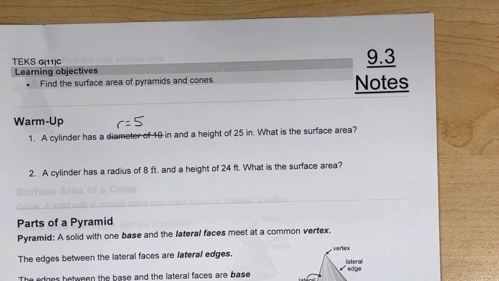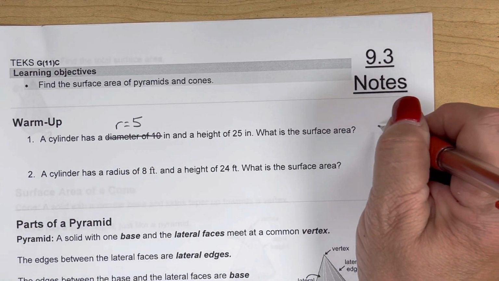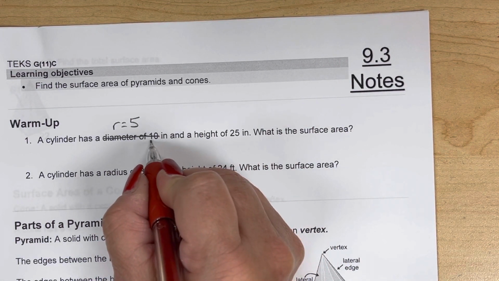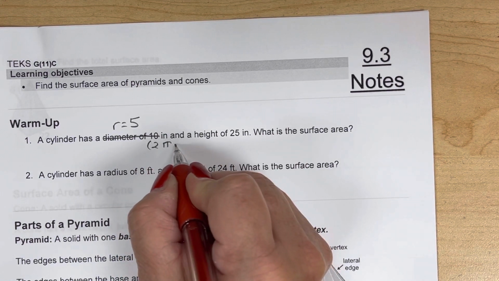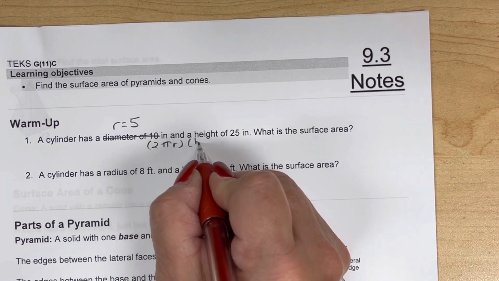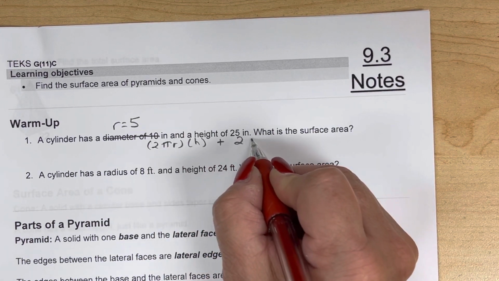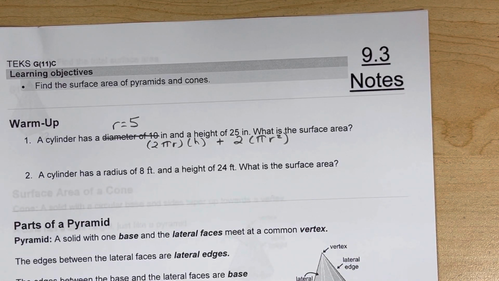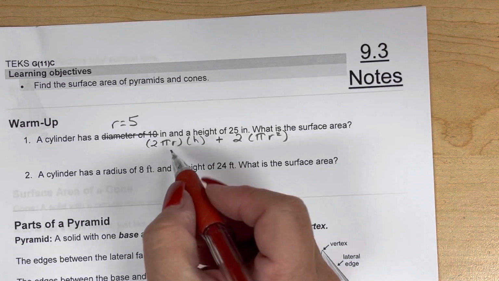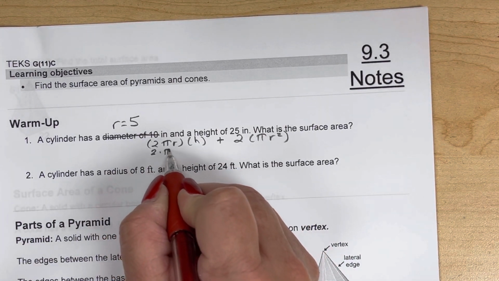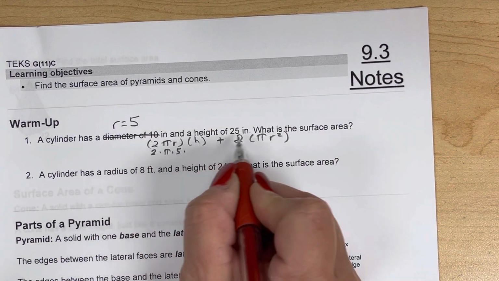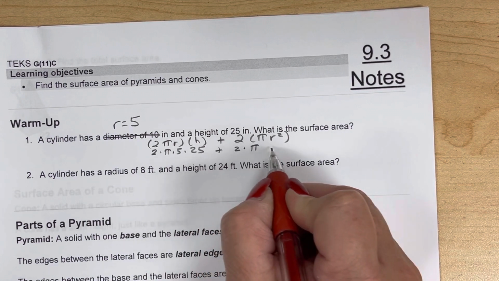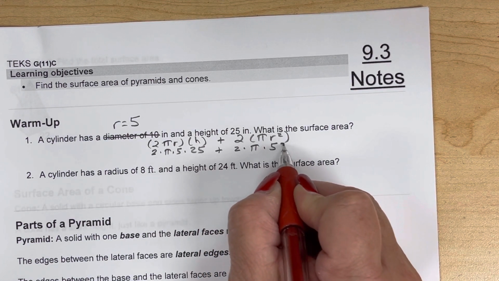Okay, so I need to find the surface area of a cylinder. The formula for that is, and I'm going to have to write kind of small, they didn't give me a whole lot of room here, 2 times pi times the radius times the height, and that gets added to 2 times pi r squared. Okay, so let me get my calculator here. That's going to be 2 times pi times 5 times my height of 25, and that's going to get added to 2 times pi times 5 squared.